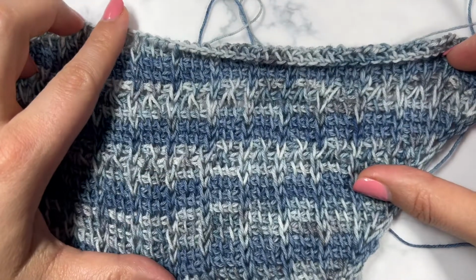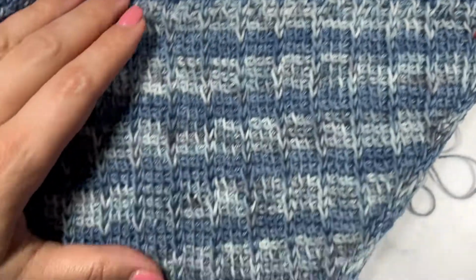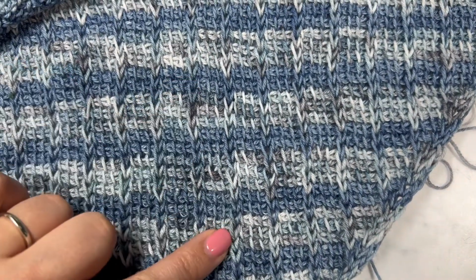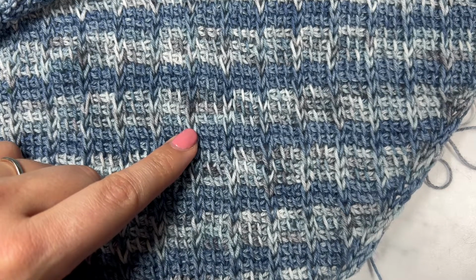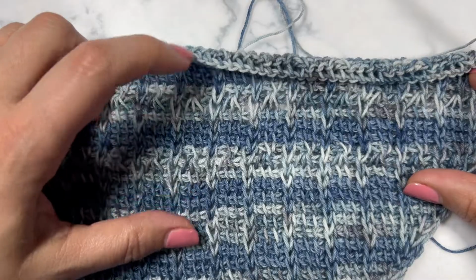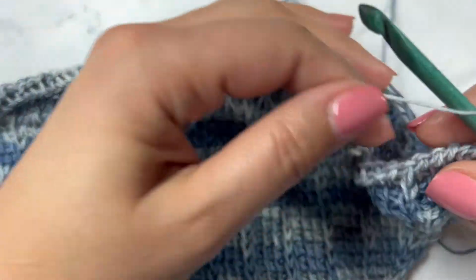So the next step of this pattern is to add in these little starbursts. You can see this is the normal part, and we've been working it up with just that same repeat of 3 Tunisian simple and Tunisian knit stitch. And then I added in these little starbursts here, and I'm going to show you how to do that next.